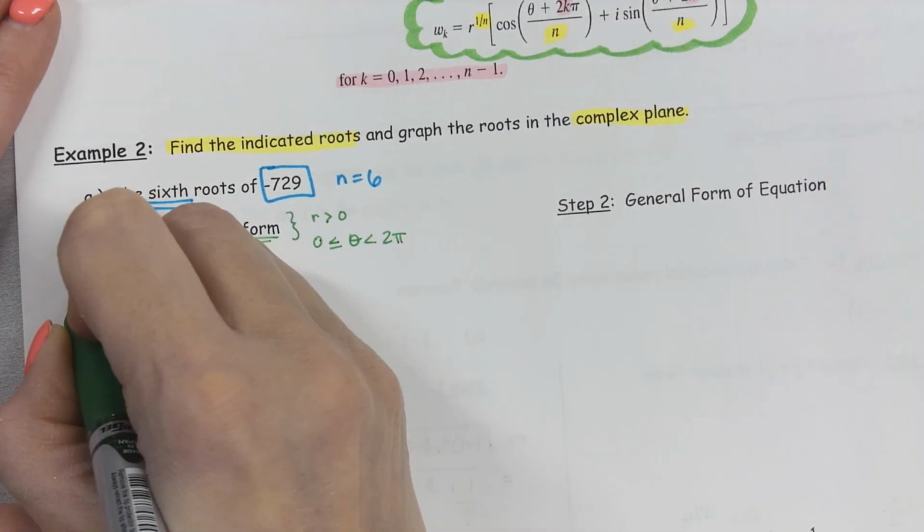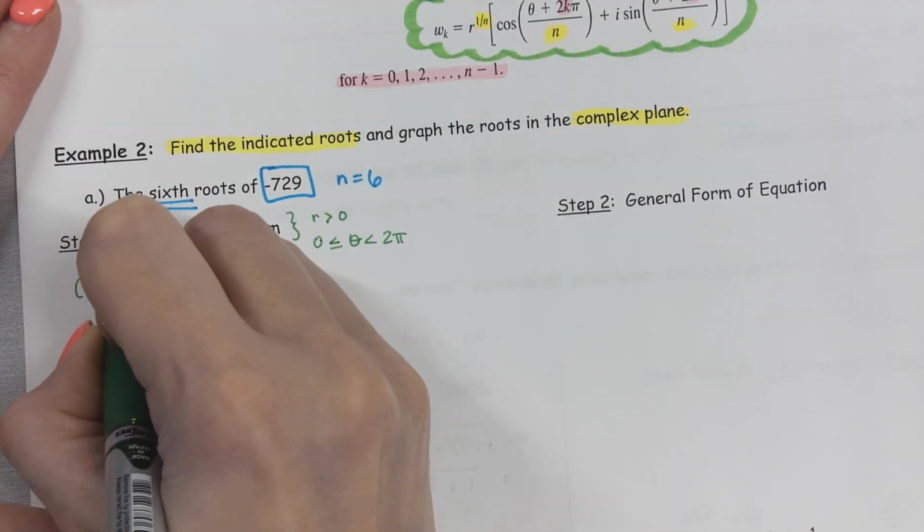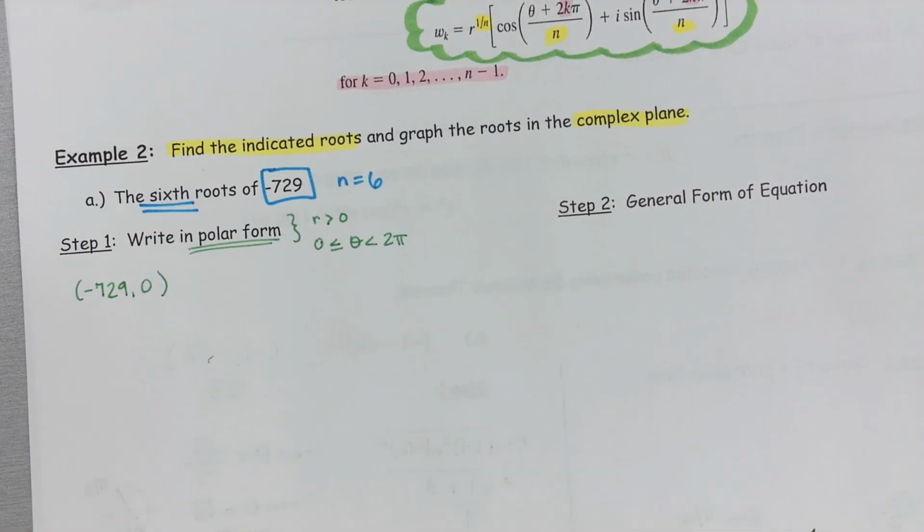If you just have negative 729, this is your point, negative 729, 0. We did something almost exactly like that yesterday, so I want you to find your polar form for that. Yesterday we did negative 20, 0, so this is going to be really similar.